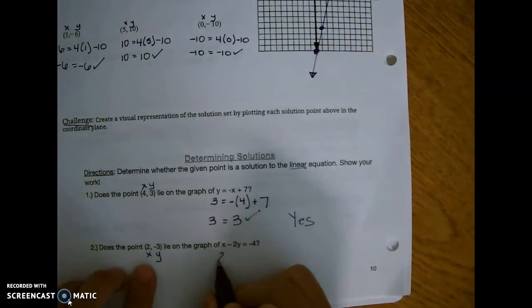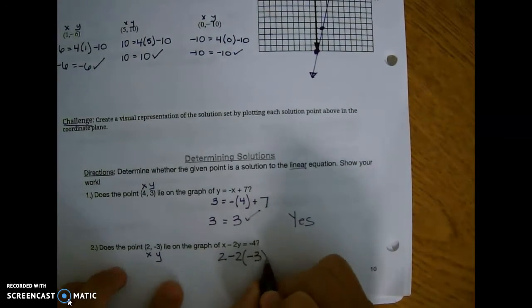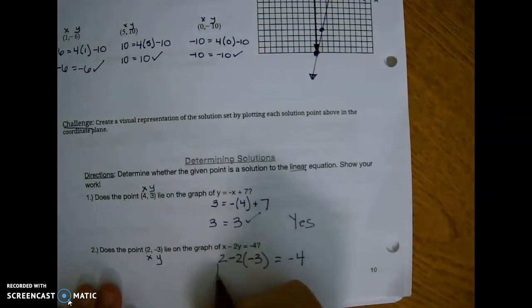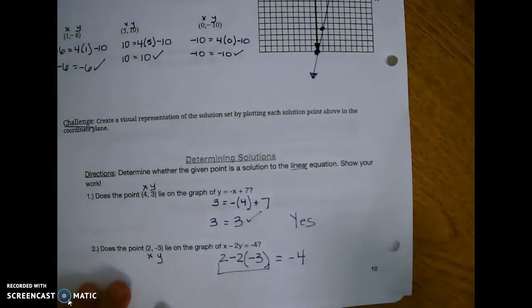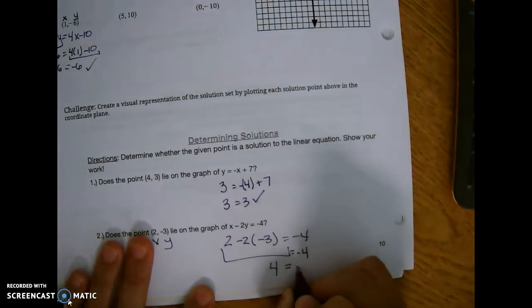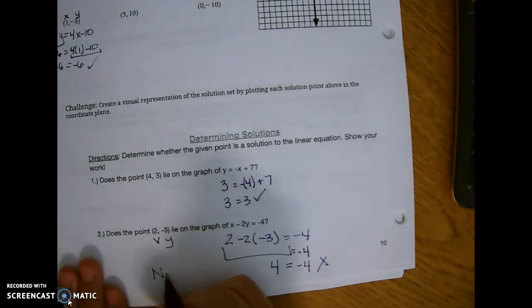So x is 2, minus 2 times y, so 2 times negative 3, is that equal to negative 4? Okay, so you can type this whole thing into your calculator on Desmos, and you should get 4. Is that equal to negative 4? Those two things are not equal, so the answer is no.